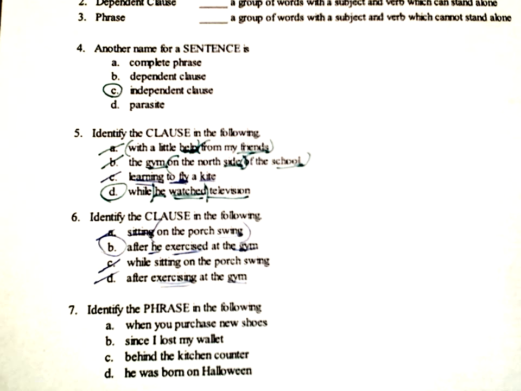Number 7, the last one, wants you to find the phrase, which means that 3 of them are going to have subject-verb combinations and be clauses, and 1 is not. So we're going to test all 4. The first one is when you purchase new shoes. Shoes is a noun, you, noun, and purchase is a verb. So we actually have you doing the purchasing, so it can't be a phrase because there's a subject-verb.